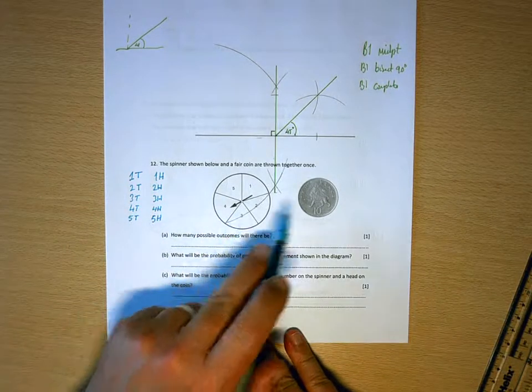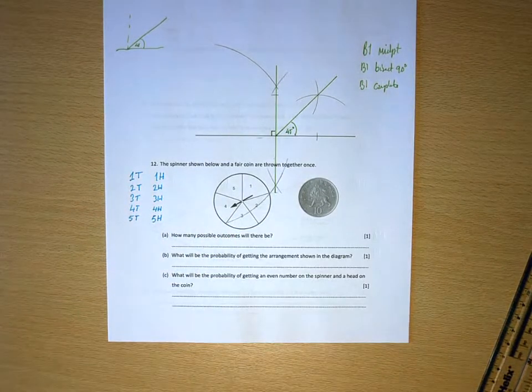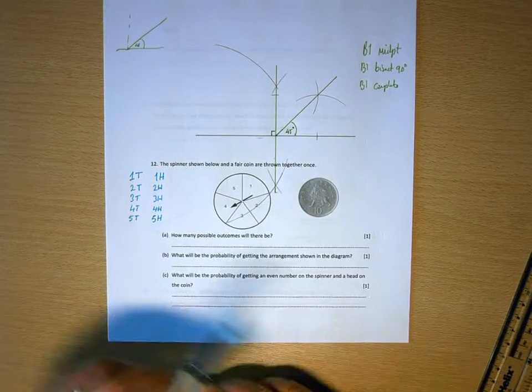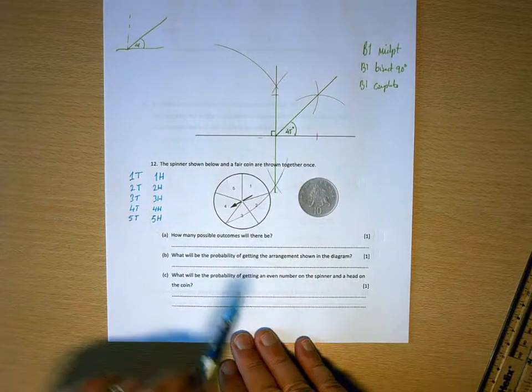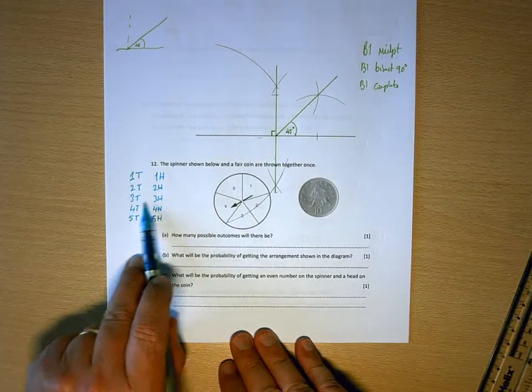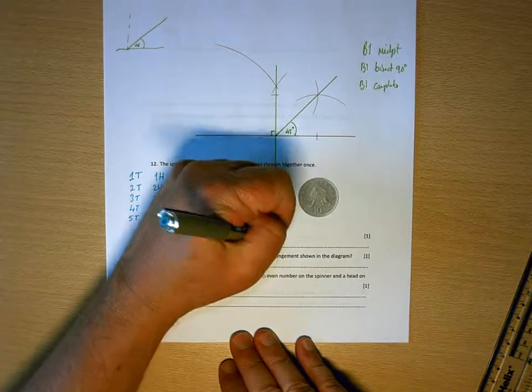Those are all the possible outcomes from spinning that spinner and throwing the coin. Nothing else can happen. So how many possible outcomes will there be? 2, 4, 6, 8, 10.